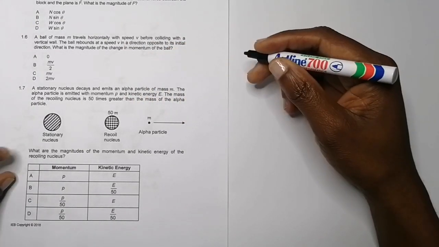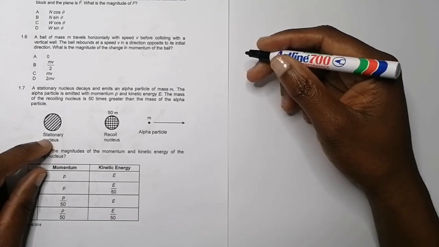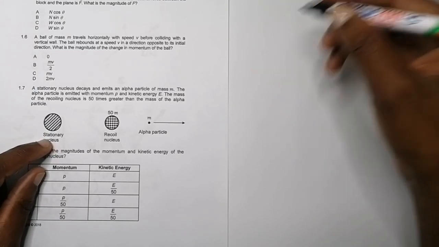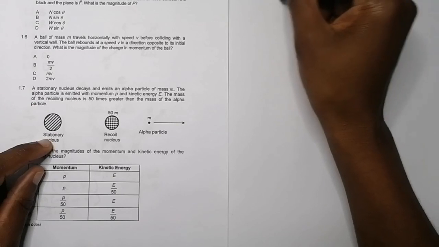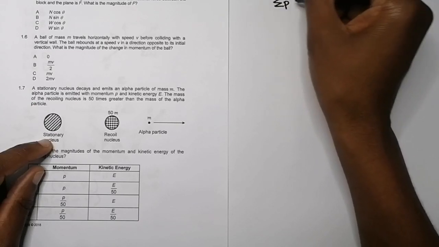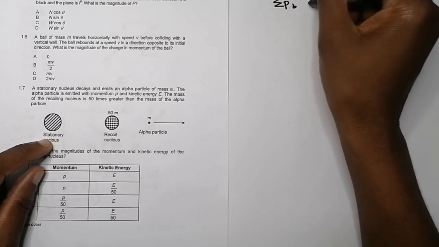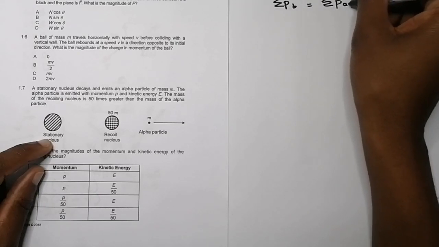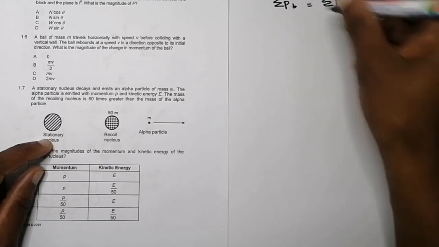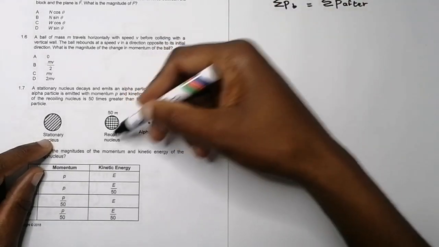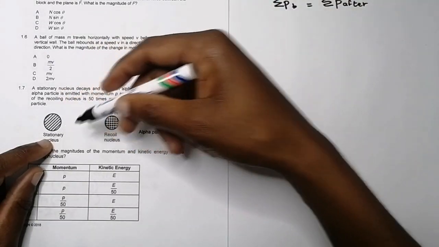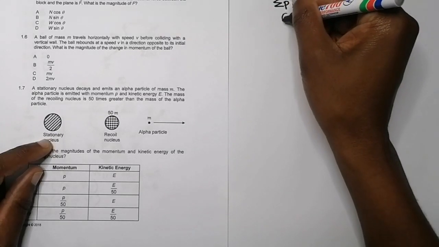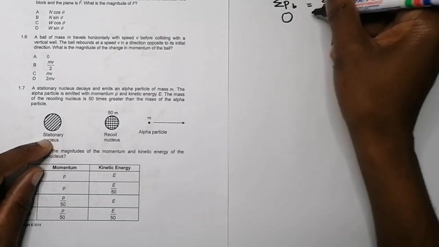But remember, the nucleus was stationary. What that means is that the sum of their momenta before the decay would be equal to the sum of their momenta after. I want you to think about it: both of them were combined at that point, so the total momentum was what? 0.